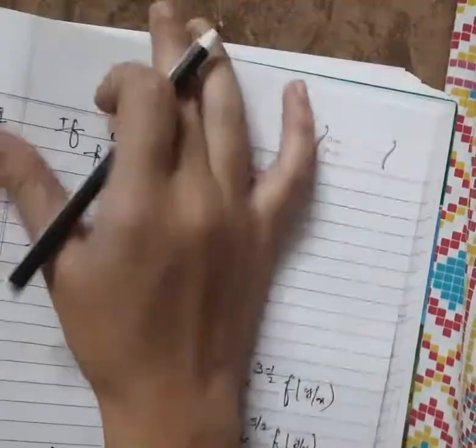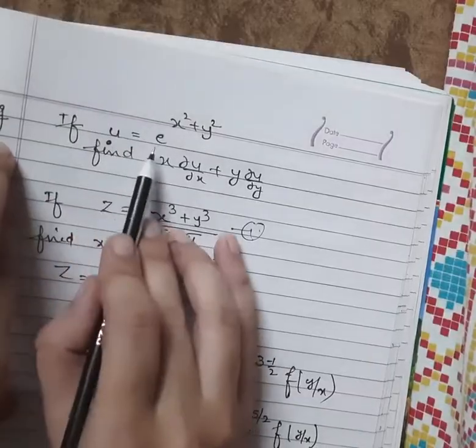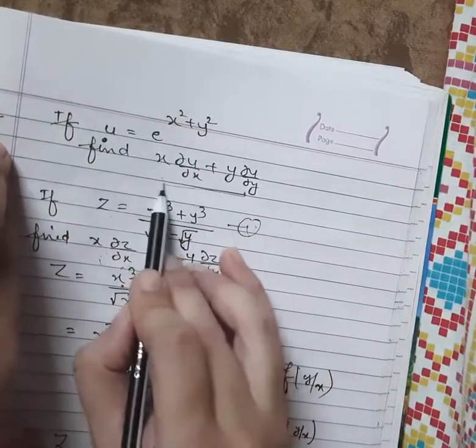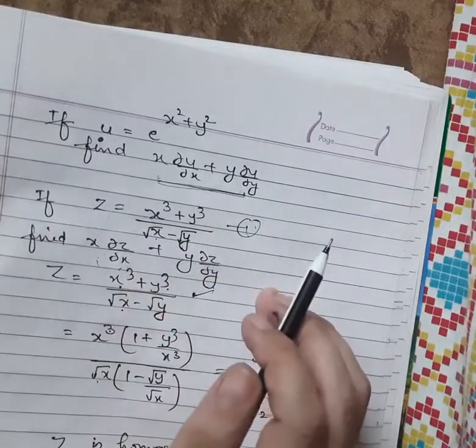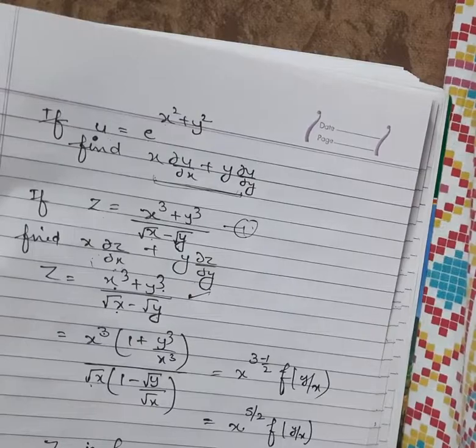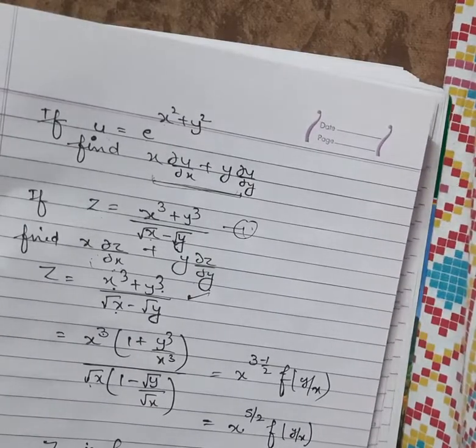Now you can give a try to this function, that if u is e raised to power x² plus y², try to find out the value of x ∂u/∂x plus y ∂u/∂y. Rest, if there is any problem, you can let me know. We can discuss that in our next video. Thank you.